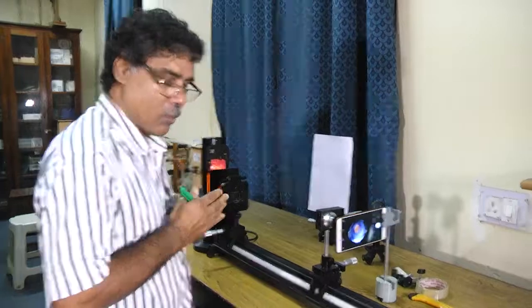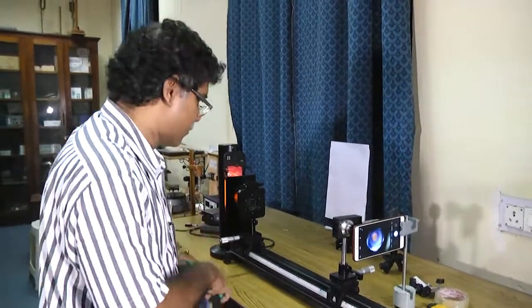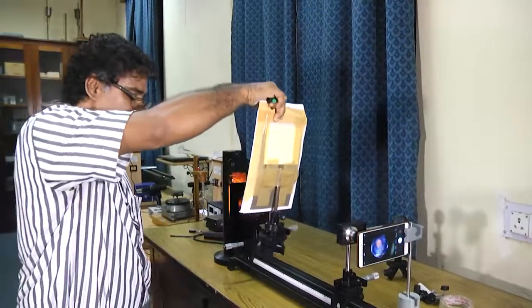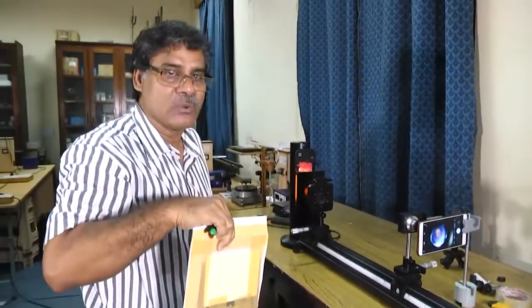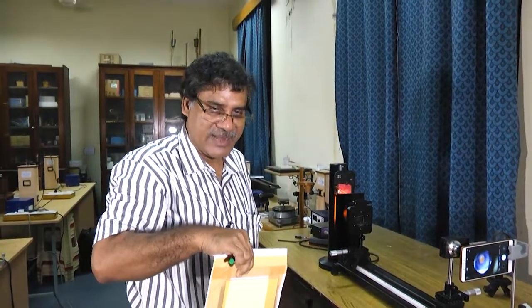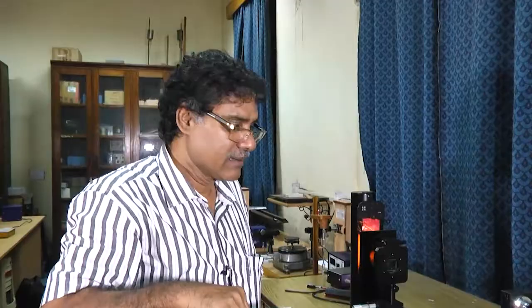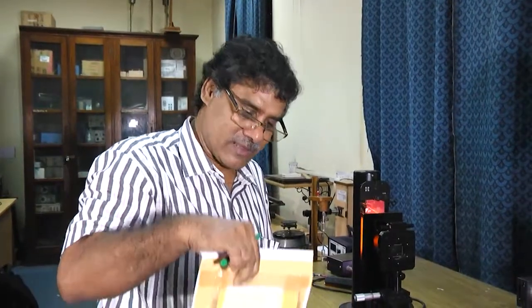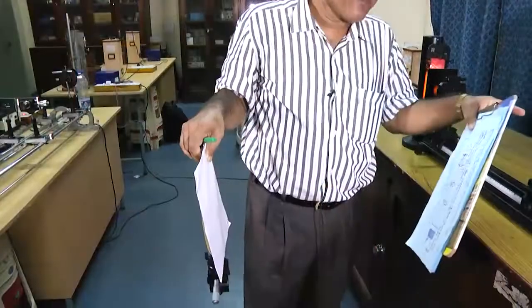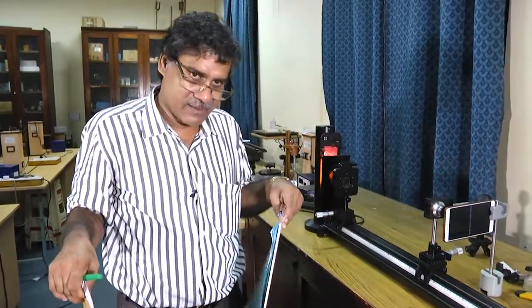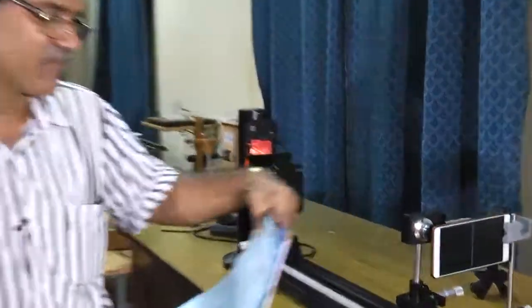Why do we put it on the eyepiece? I could put the screen here, but I would not be able to see the fringes separately, because their separation is so small. With the bare eye it is difficult to see on the screen. So, the eyepiece basically magnifies the image and we can see. That is what happens.